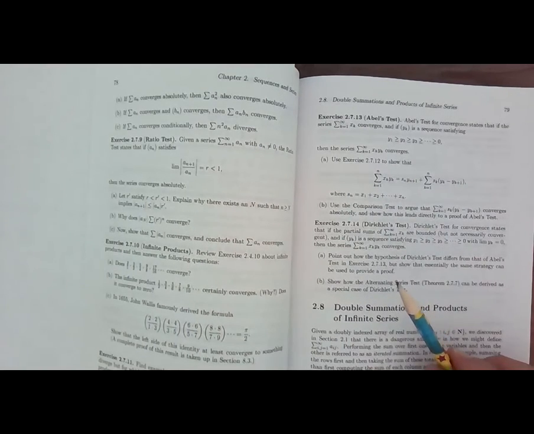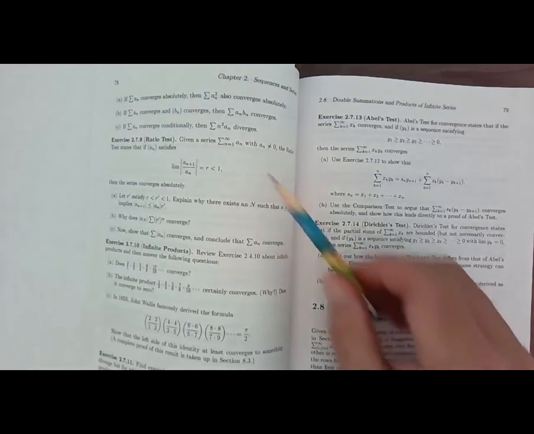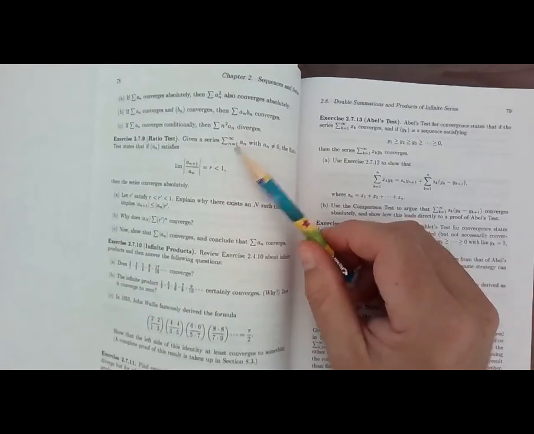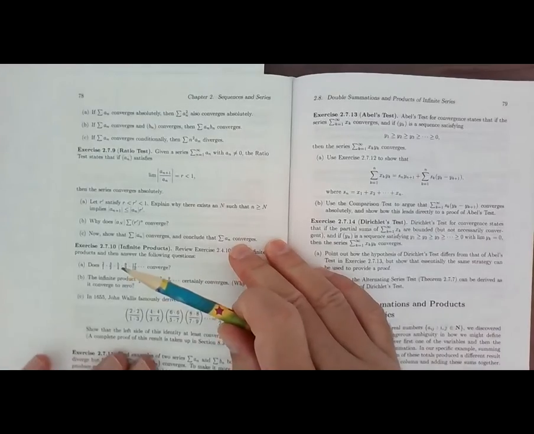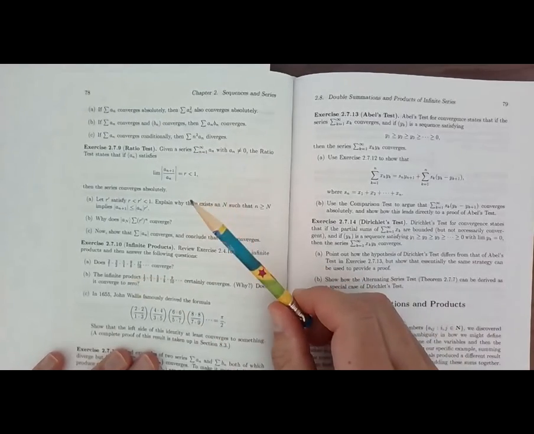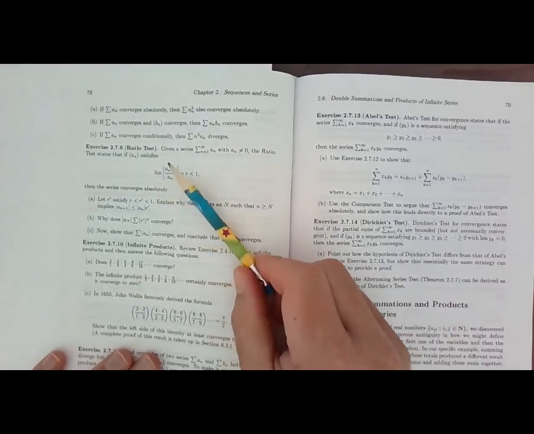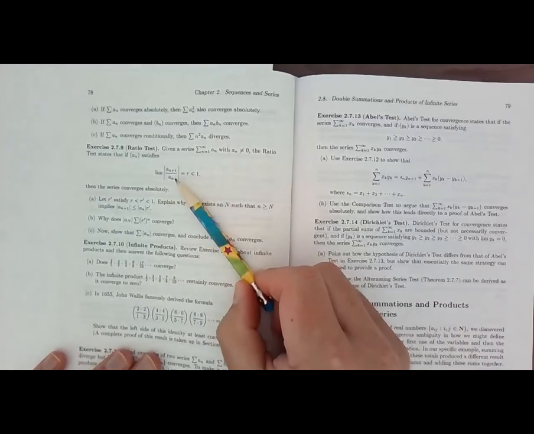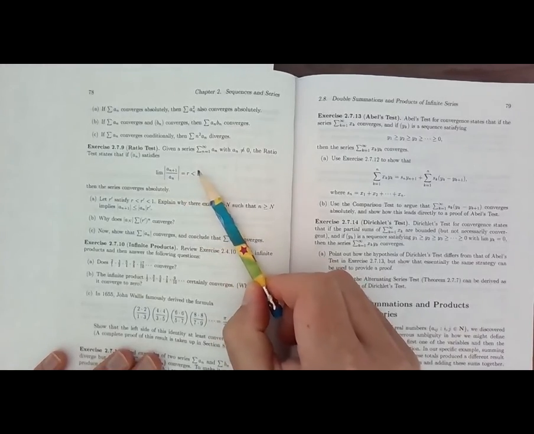The only potential problem is that it could explode, like the sequence 1 over n that we talked about so many times. So here is a condition: if the ratio of these terms is not too big, then the series converges absolutely. That was exercise 279.